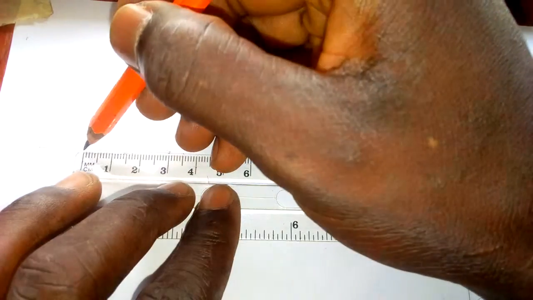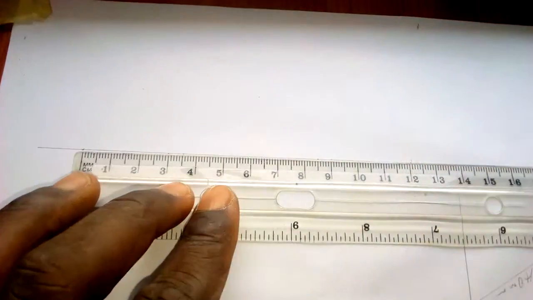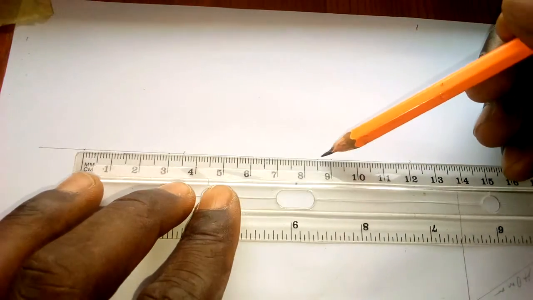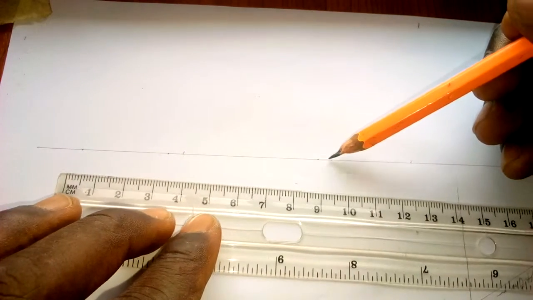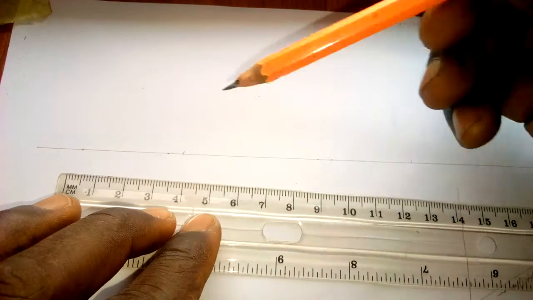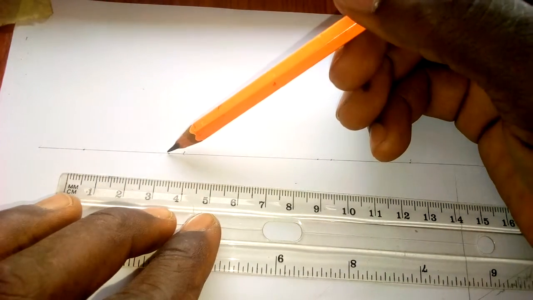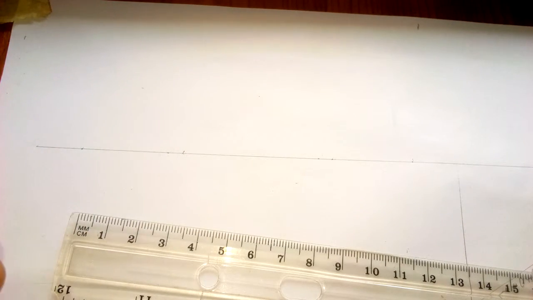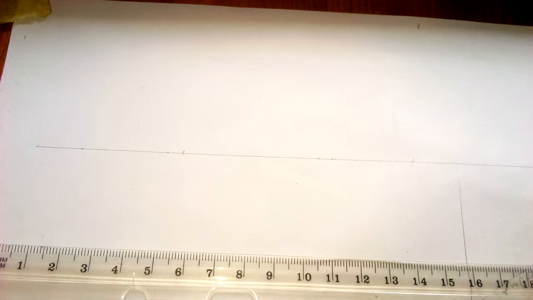This is our distance between the front and the end. This is the second distance between front and the end, and this is the measurement of the end in this direction. Now, what we are going to do is to draw the vertical line using our set square.